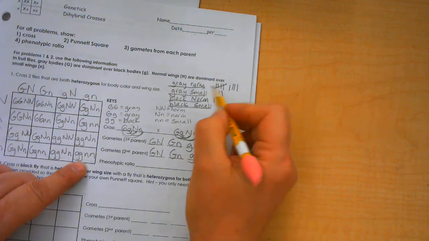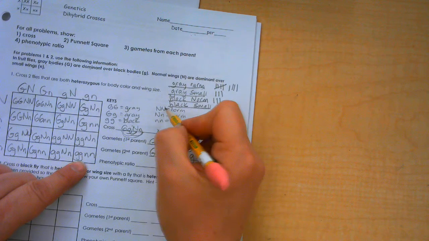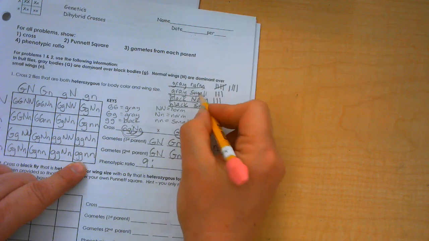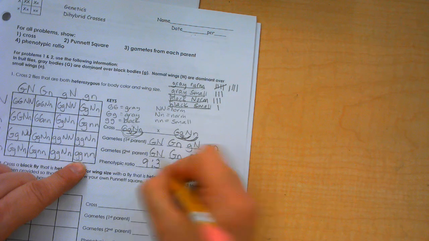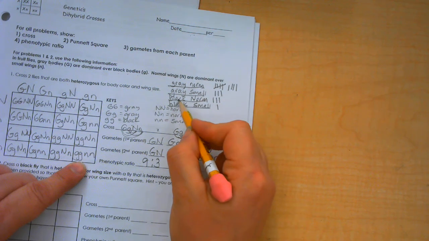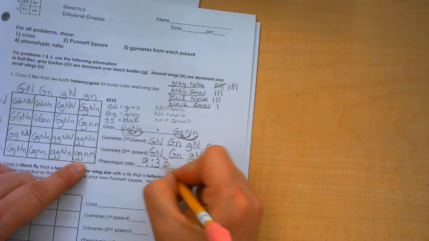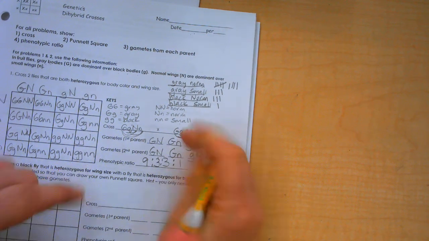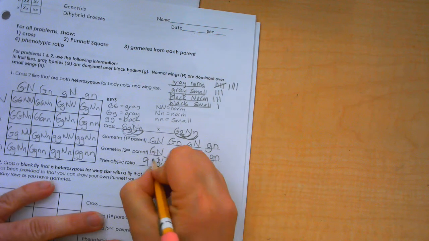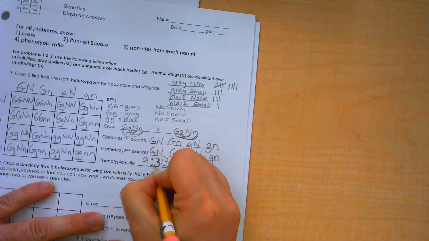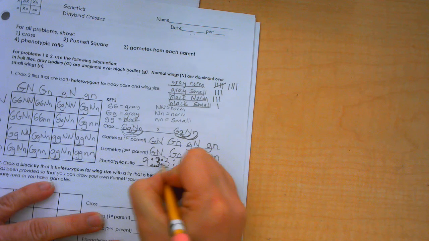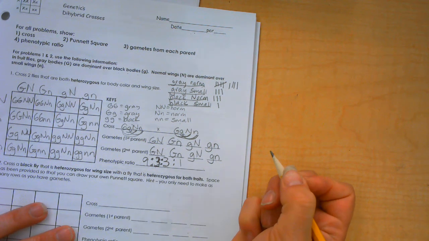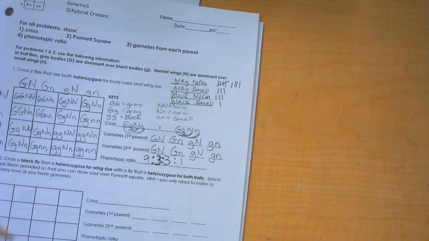So there are 9 that are dominant, 3 that are dominant recessive, 3 that are recessive dominant, and 1 that's recessive. Sorry, this could be neater. So it's 9, 3, 3, 1. Okay, so the 9, 3, 3, 1 ratio. And that is how you do a dihybrid square.